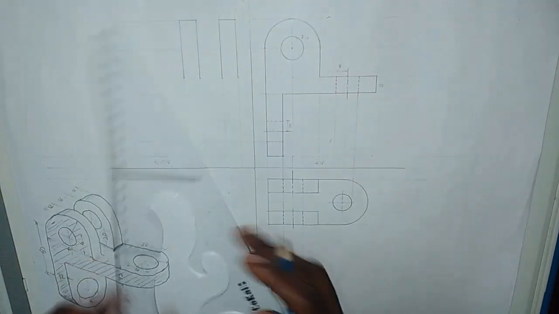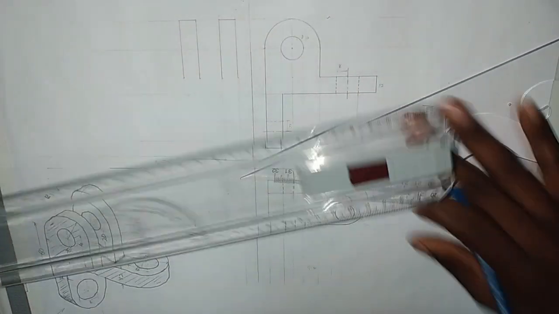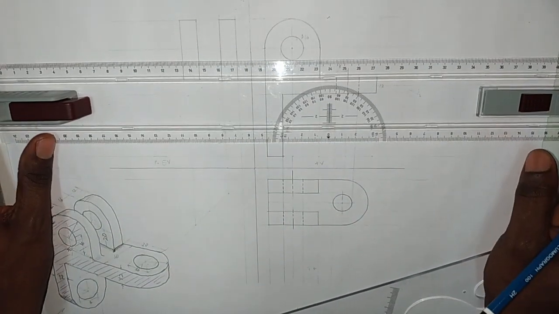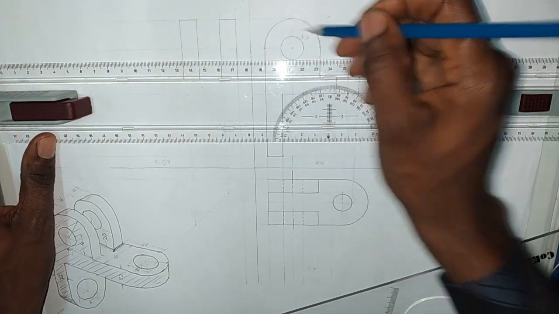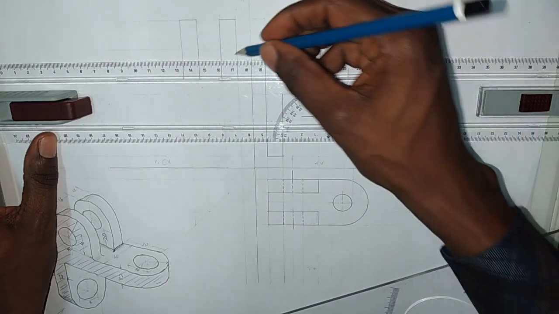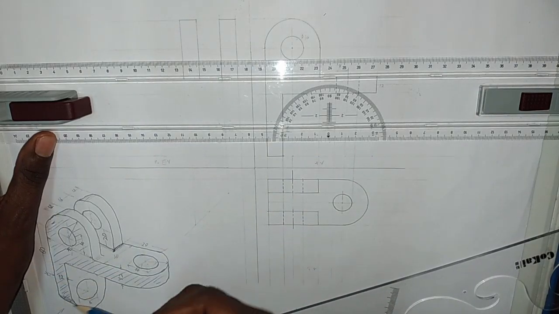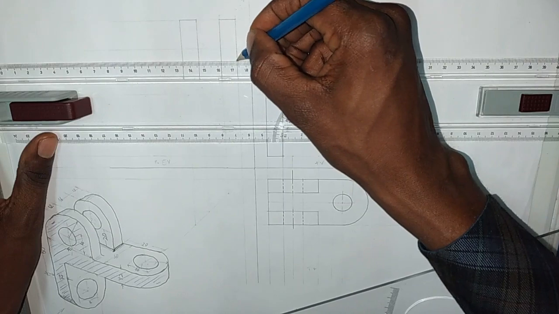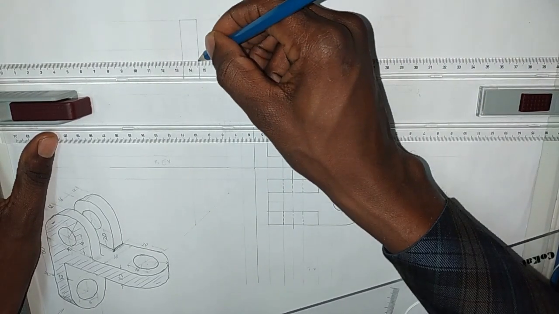Okay, so I've drawn these two features. We can see that those two features have two holes going through them. So these are going to be the holes. Since we are viewing from the right, the holes are going to be hidden, so we are going to use hidden lines for that.